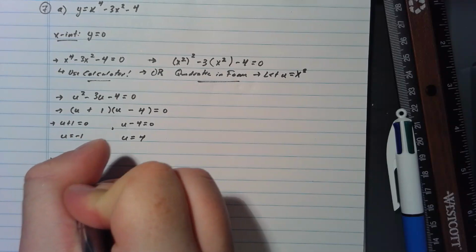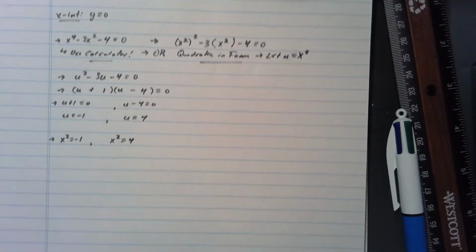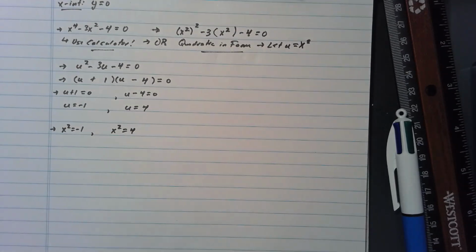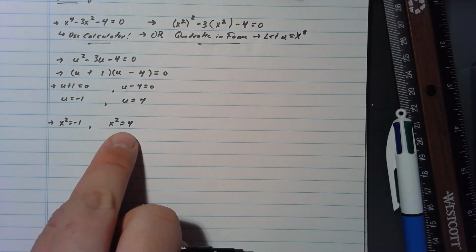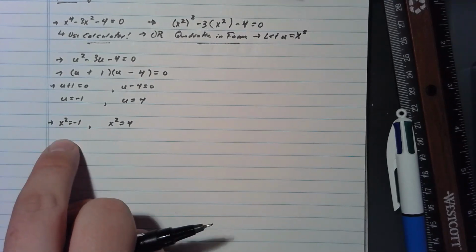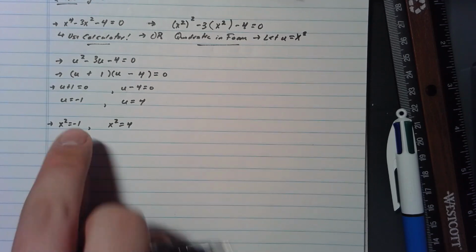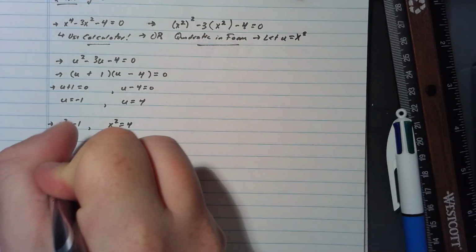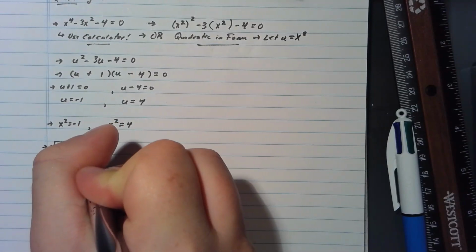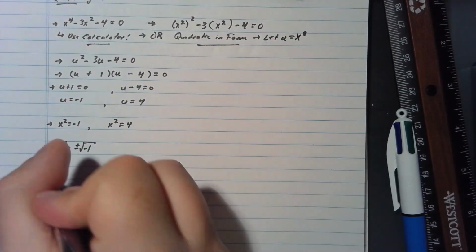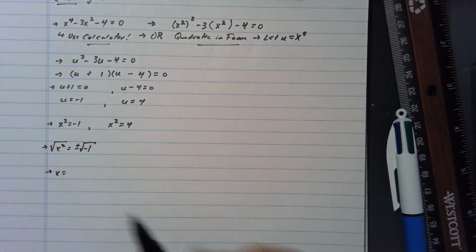Now I can replace u with x squared. So that means x squared equals negative 1, and x squared equals 4. Now, if I solve these equations, if you take the square root of both sides here, what you get on this equation is, oh, that's an imaginary number.